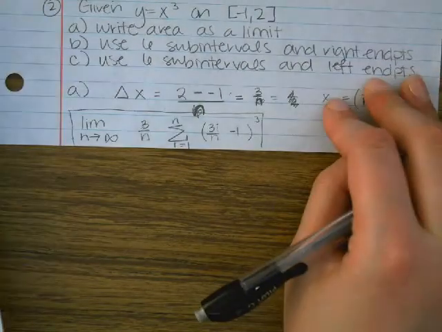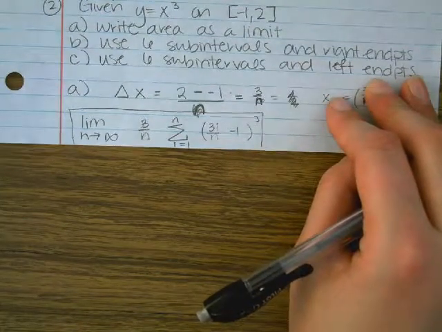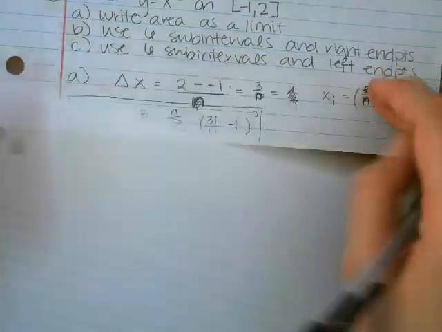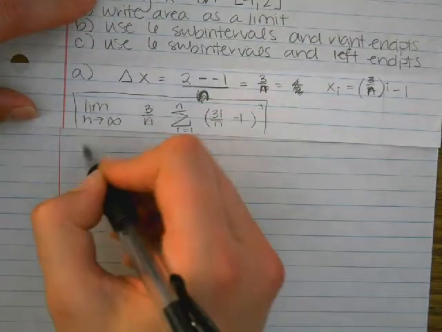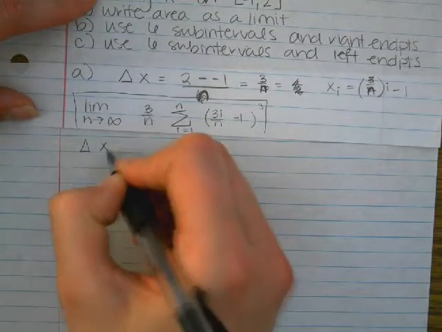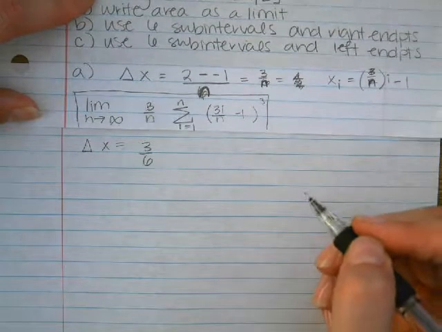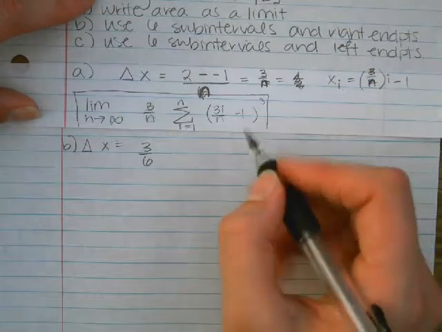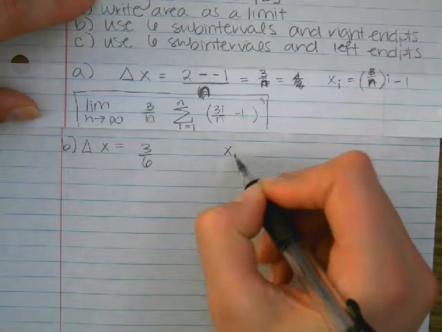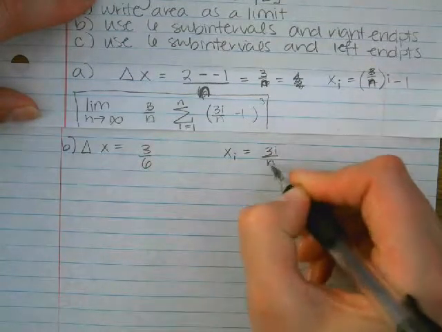So 6 subintervals and the right endpoints. Now we can say our delta x is officially 3 over 6, because now we're actually using those subintervals. This is for part B. And we know that our x sub i was 3 over 6.